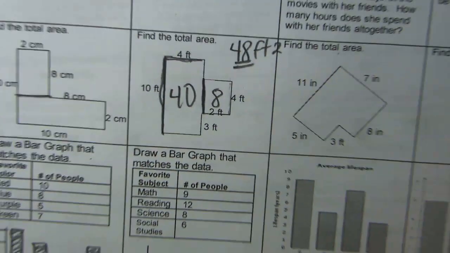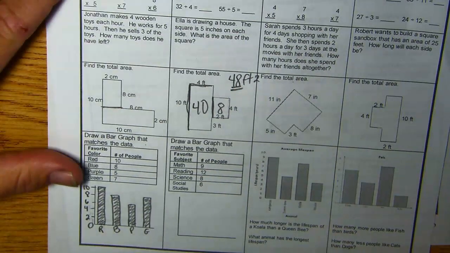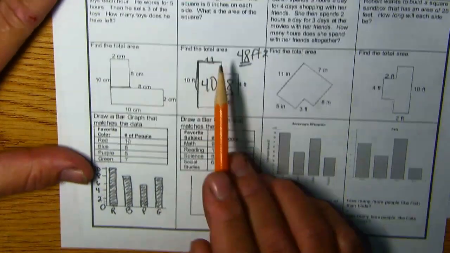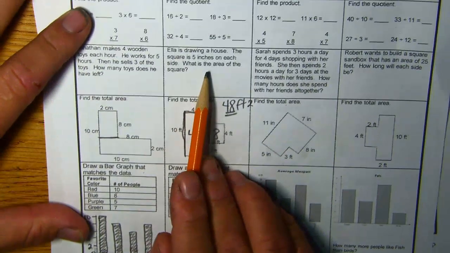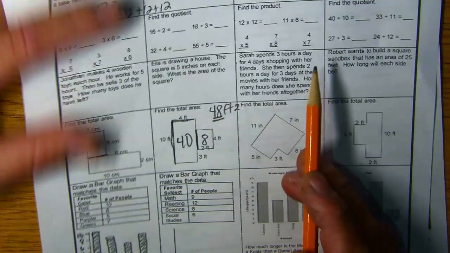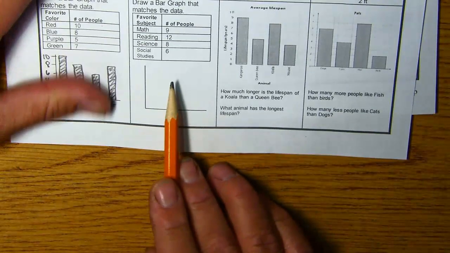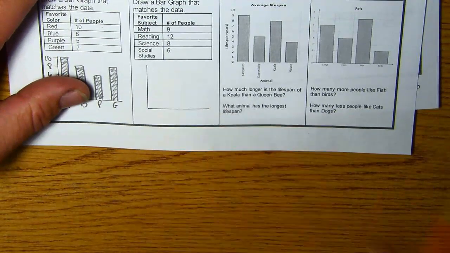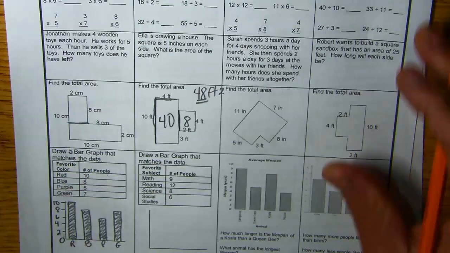All right, you two peeps, we're on Q29. We're looking at Tuesday's homework. We are going to be finding the area of Ella's drawing, and then we are also going to make another bar graph using the data.